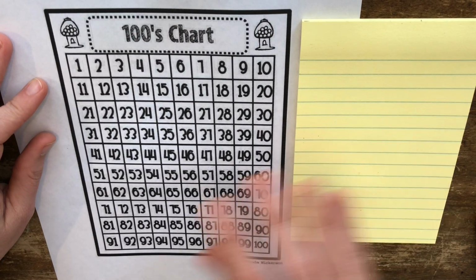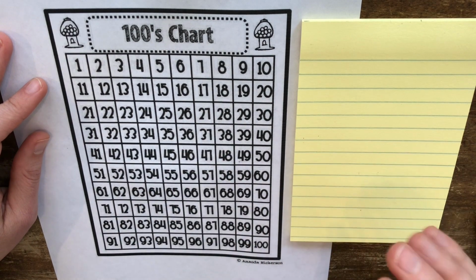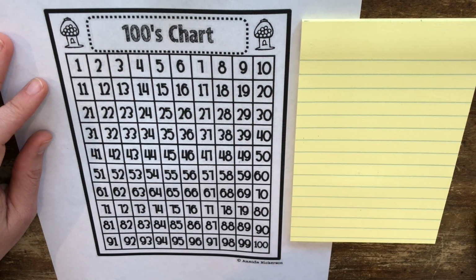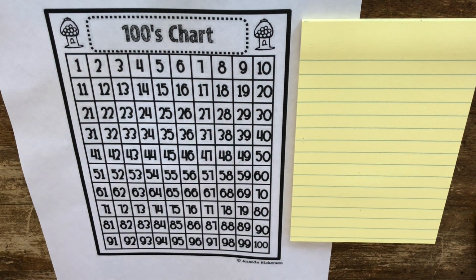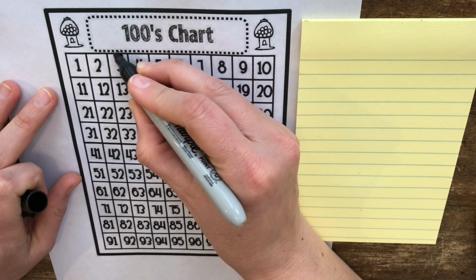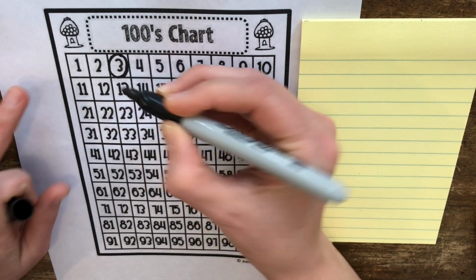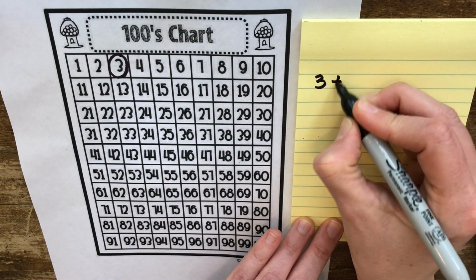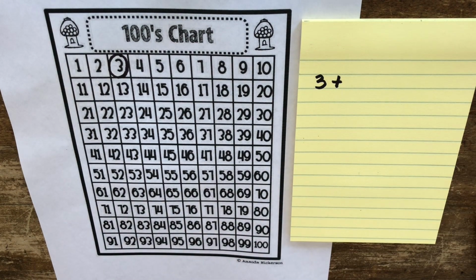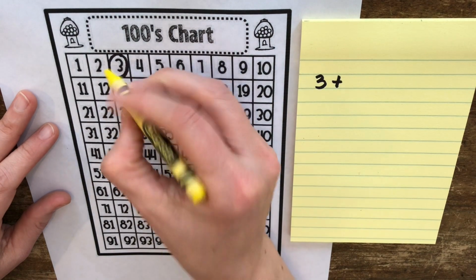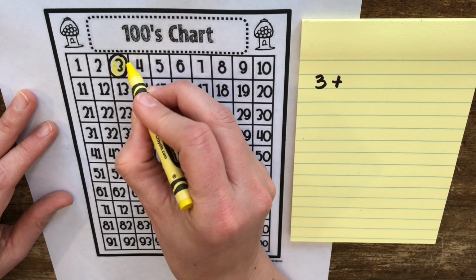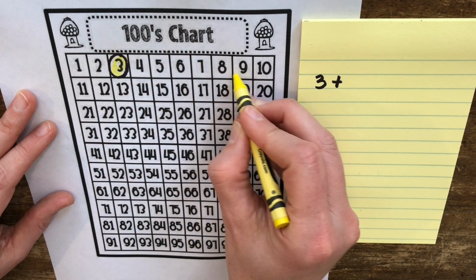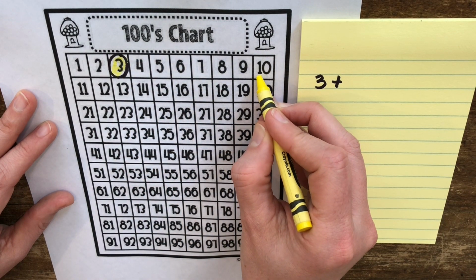All right, my friends, so this is a hundreds chart. The way it works is you pick a number. Let's say I picked the number 3. If I want to add to it, we're going to start with 3. If I want to add a number less than 10, I start at that 3 and go horizontally across until I've moved that many spaces.